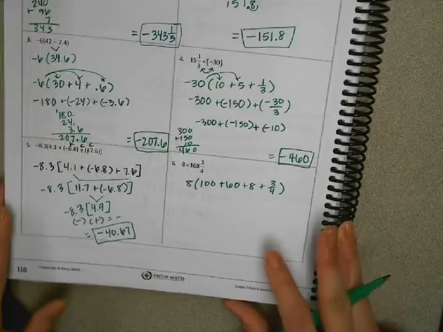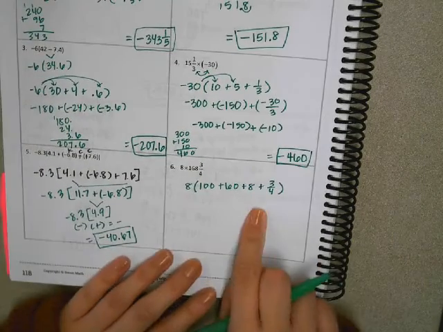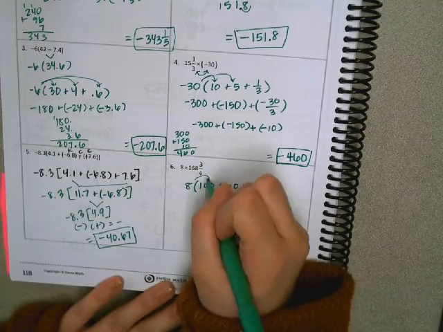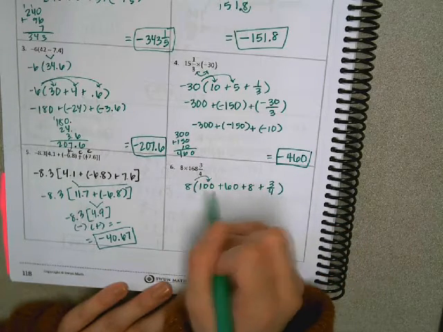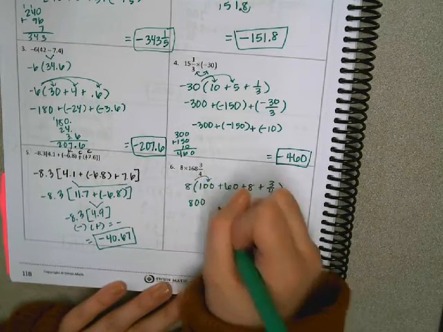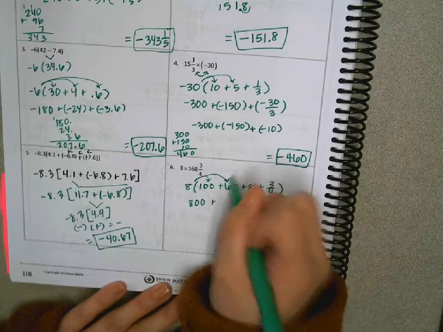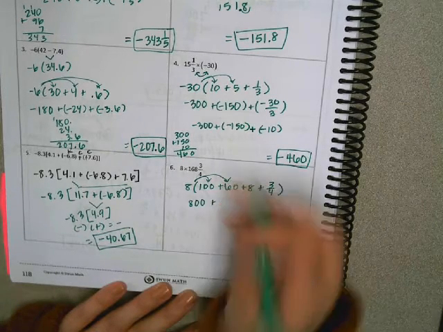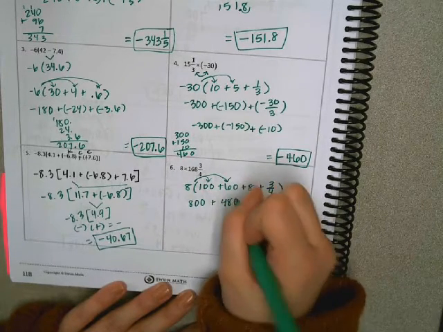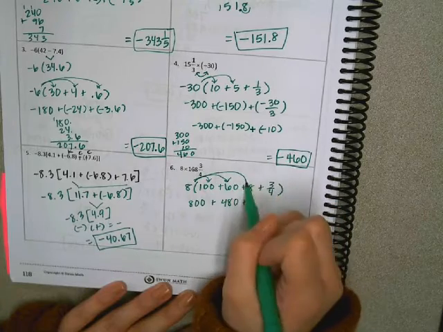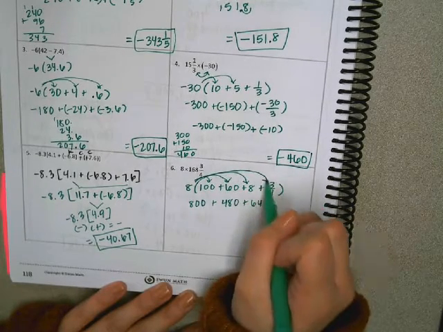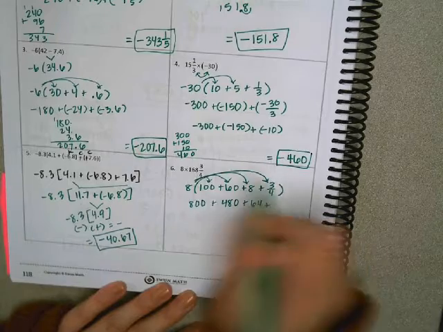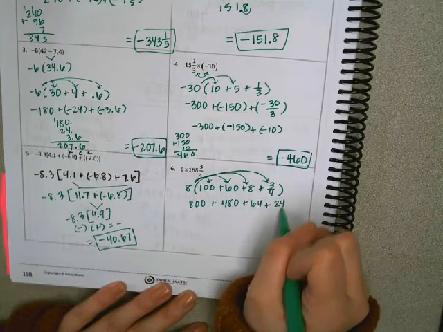And this last one I got started for you guys. So let's go ahead and distribute. 8 times 1 with 2 zeros is 800. 8 times 6 with 1 0. 8 times 6 is 48 with 1 0. 8 times 8 is 64. And 8 times 3/4 is 8 times 3 is 24 over 4.